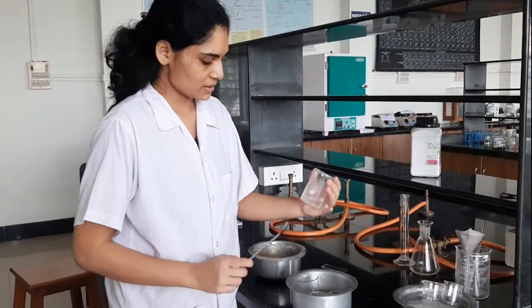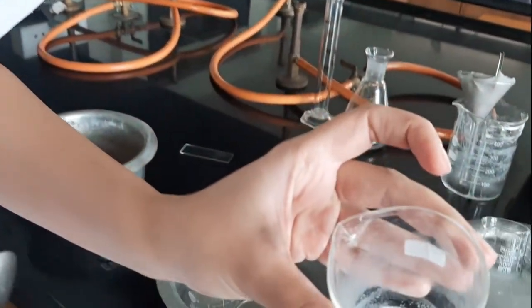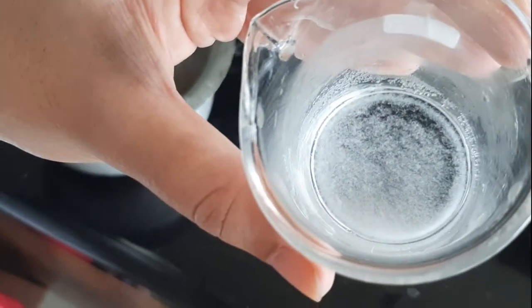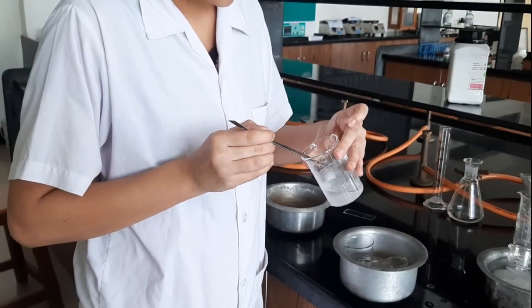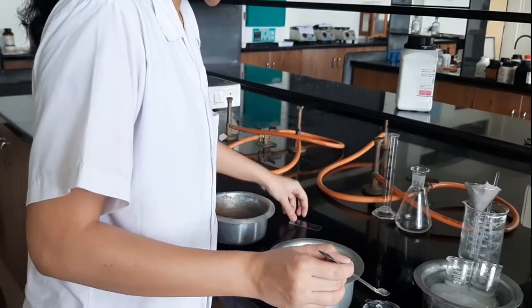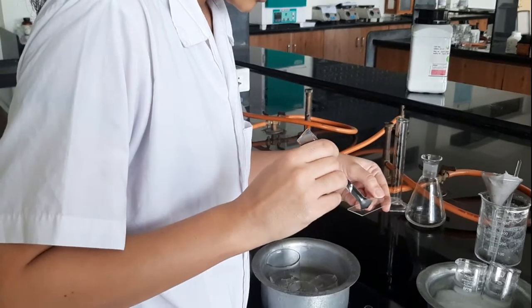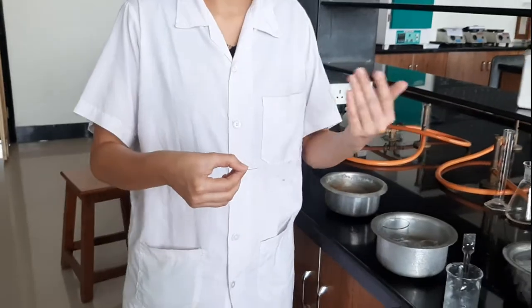Now you can see here, this is our 10 minutes sample, and if you observe the sample carefully, we have got crystals here. Now we will take a small amount of these crystals on a glass slide, cover it with a cover slip, and determine the particle size with the help of the eyepiece.